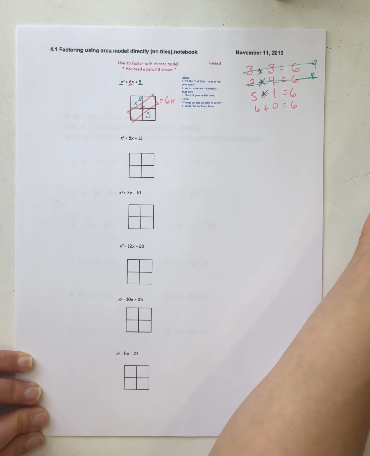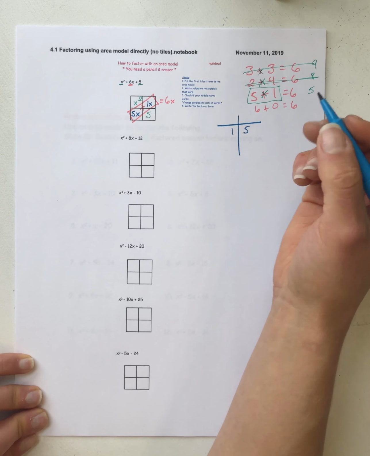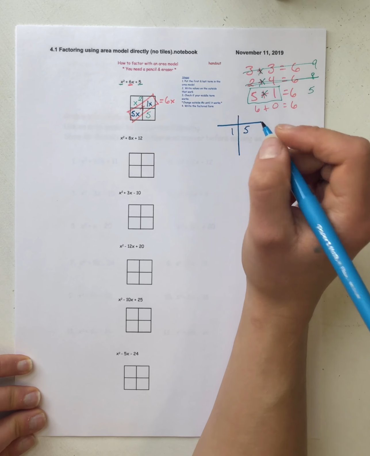So again, we could have done it in the T format. So multiples of 5, we can have 1 and 5, and yep, so we know that those are our key numbers. So then we have 1 and 5 because they add to 6 and they multiply to 5. And then we can take them out of the square.